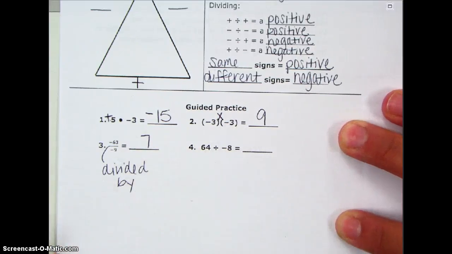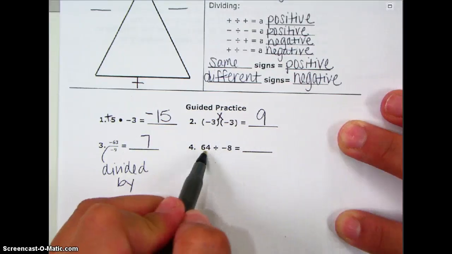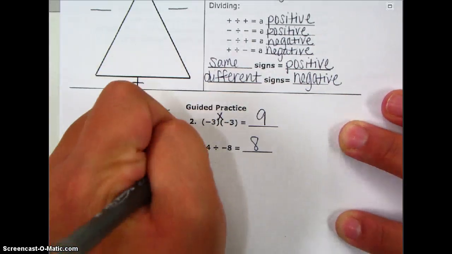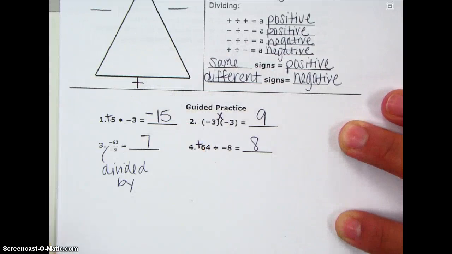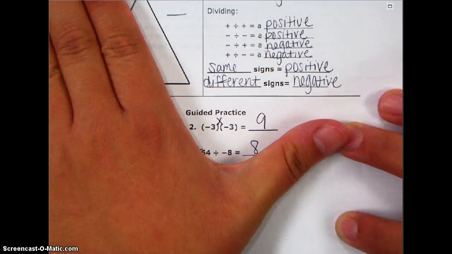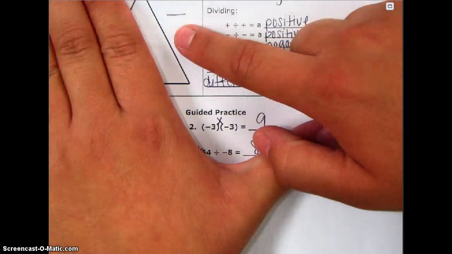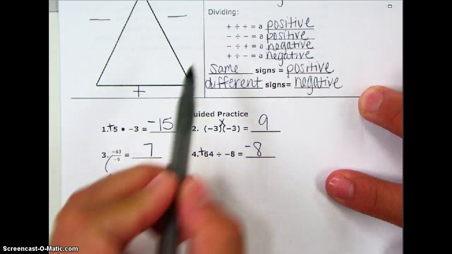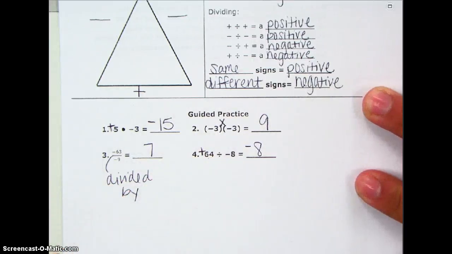64 divided by negative 8. Well, 64 divided by 8 is 8. Now let's figure out what sign it should be. This is a positive number since there's no sign in front of it, divided by a negative number. Cover up my positive and my negative on my sleepy triangle. That means I have just a negative left. So that must mean that my answer is negative. Different signs equals a negative answer.